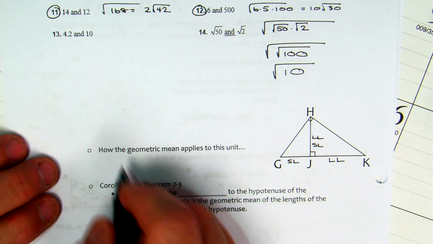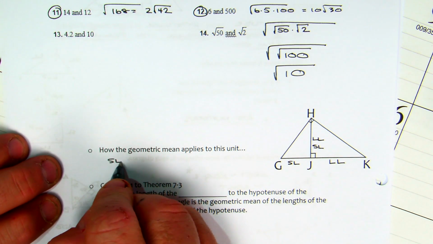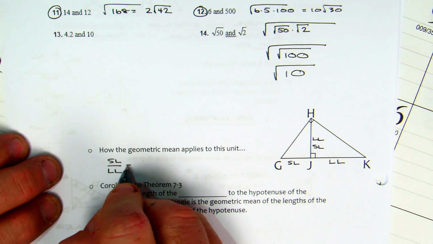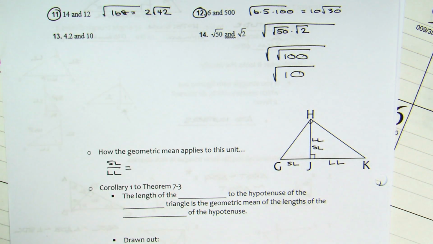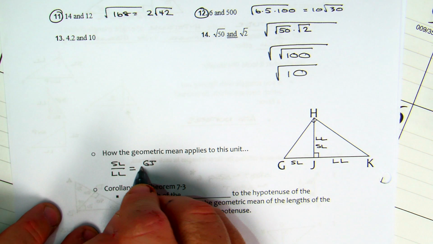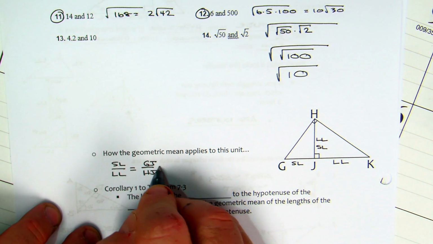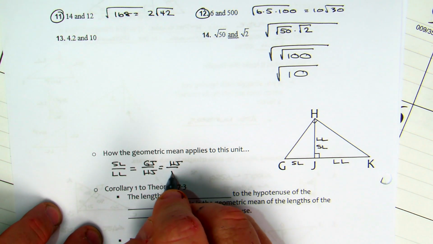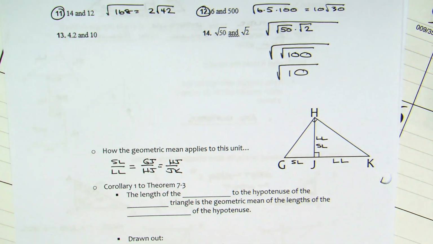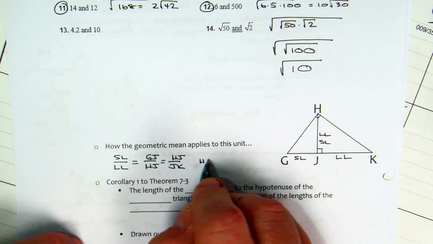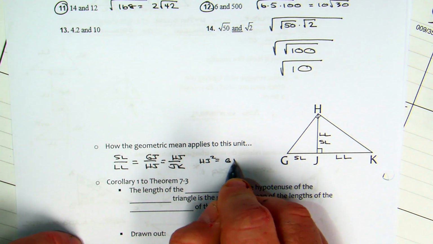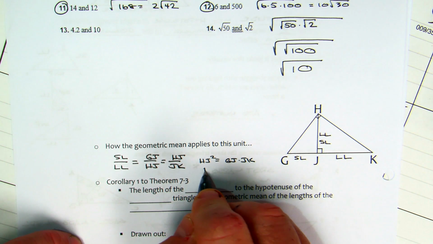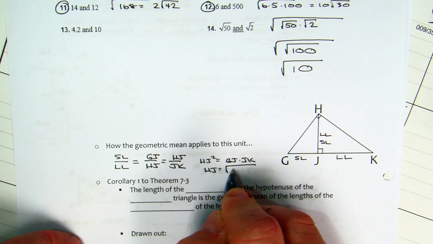So if I go short leg over long leg, which I'm allowed to do to set up my proportion, on the left that would be GJ over HJ, and the one on the right would be HJ over JK. You will notice what segment shows up both times. HJ, the altitude. So HJ squared equals GJ times JK, and then HJ is the square root of that product.